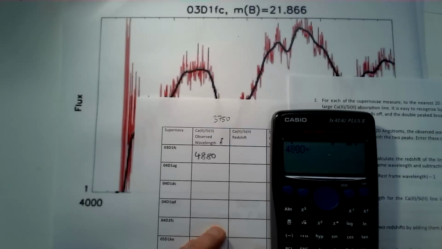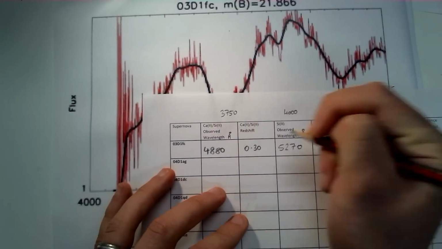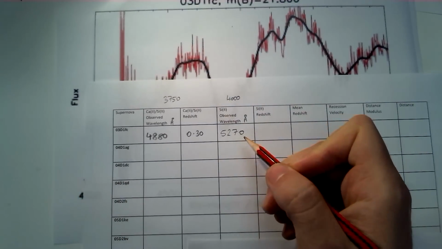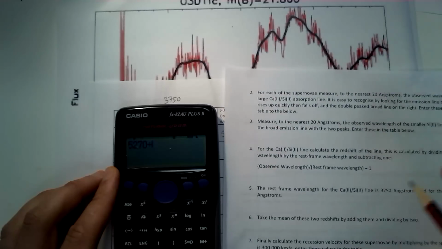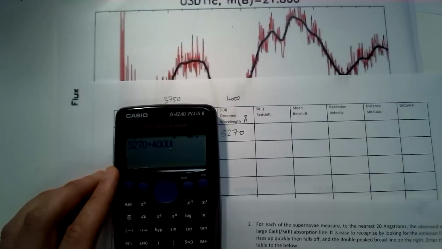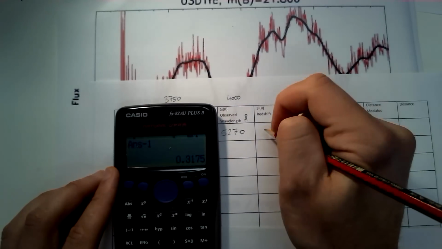So let's do that for this wavelength here. 4,880 divided by 3,750, and we're going to subtract 1 off that, and there's my answer, 0.3. Put that in here, 0.3. And we'll do the same job for this absorption line. 5,270 is the observed wavelength, and we divide it by the rest frame wavelength, which for this line is 4,000 angstroms, and we subtract 1 off that. It gives us that value, and I'm going to round that number up to 0.32.